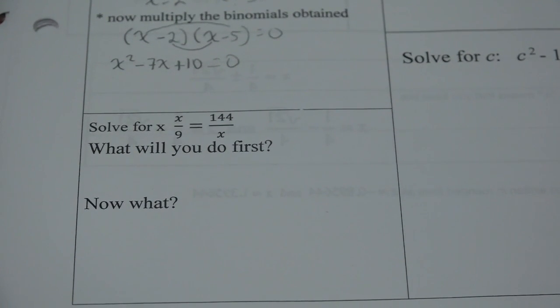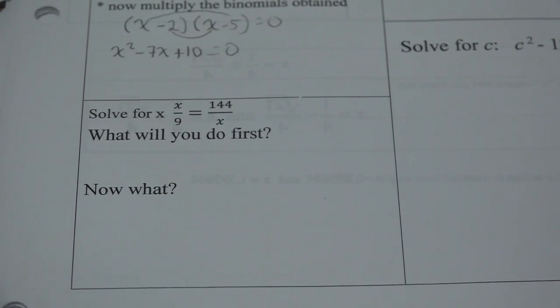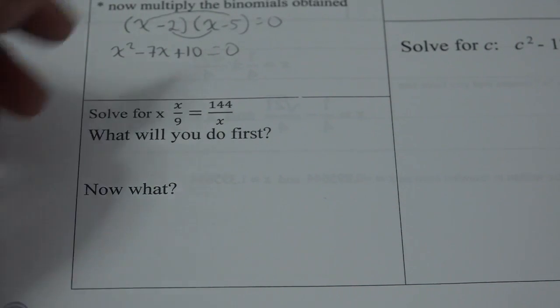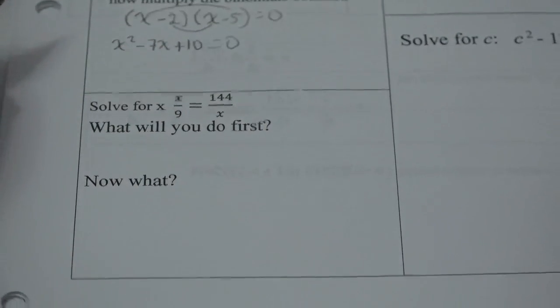Here, this is a proportion. In a proportion, basically, we just cross multiply and we know we're on the right track. So let's cross multiply. So what will you do first? I will cross multiply. Okay, cool.